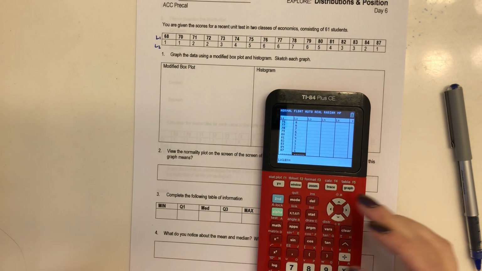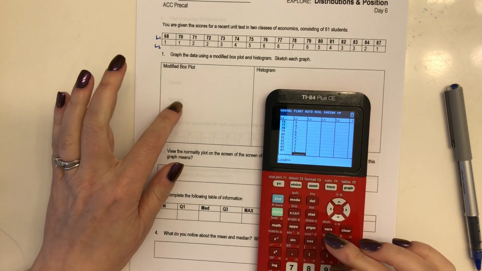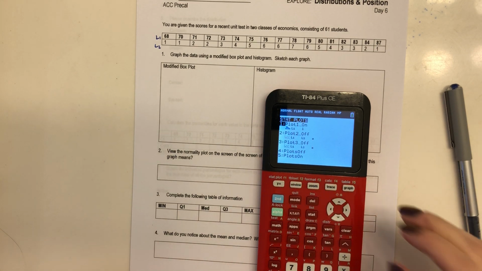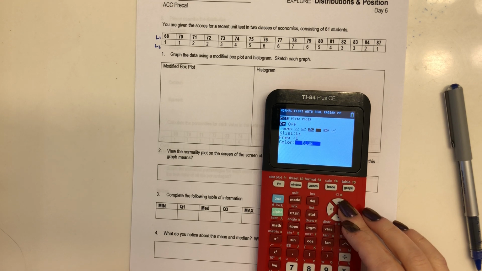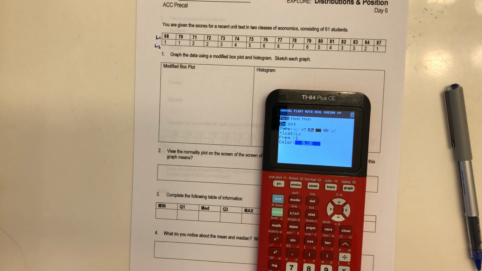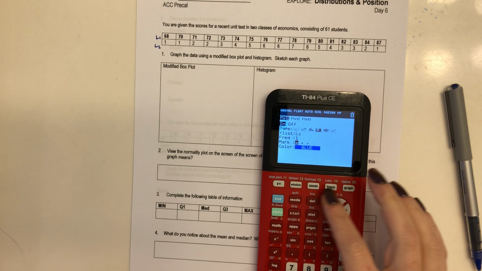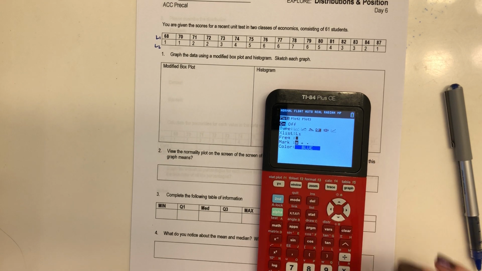Okay, so now we're ready to go make our graph. First thing it asks for is a modified box plot. So you're going to go to stat plot, which is that first one where we just were, and you're going to go over to type, and you're going to pick the box plot that has the two little dots next to it. Now it's going to ask you what your frequency is.